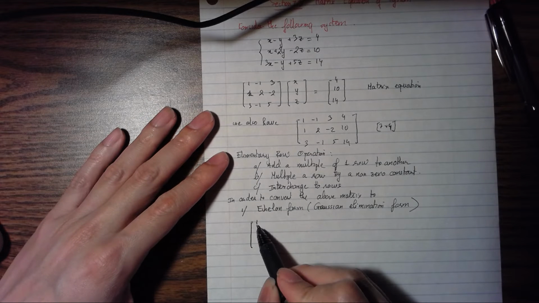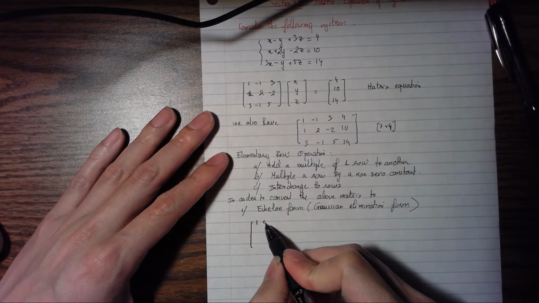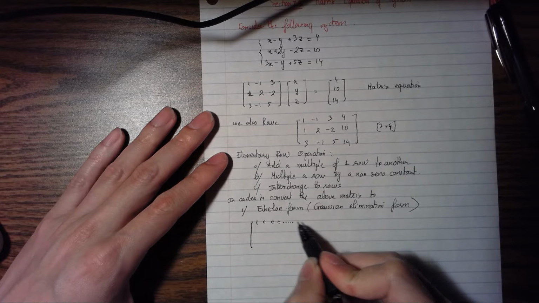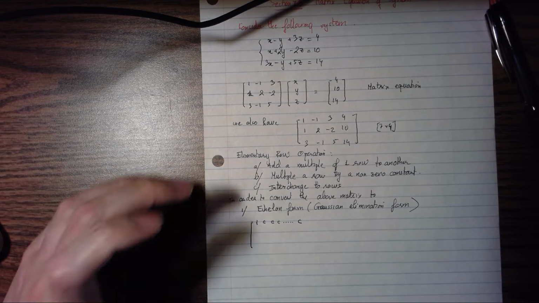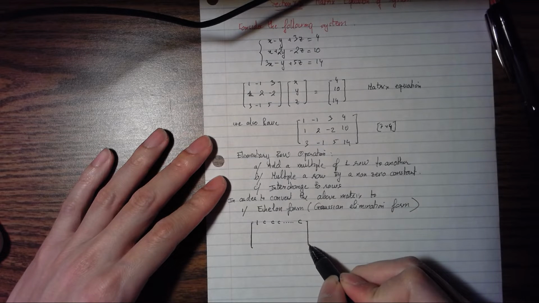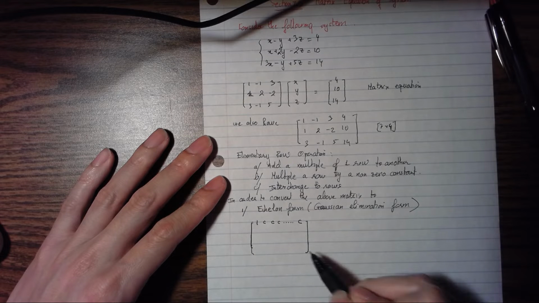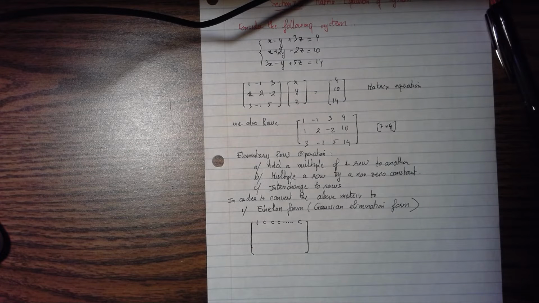The right hand side of the first entry, the leading entry, is any number you want, so I can call it C, a constant. Then in the second row, the non-zero entry also has to be 1, but the left hand side of that entry must be 0.